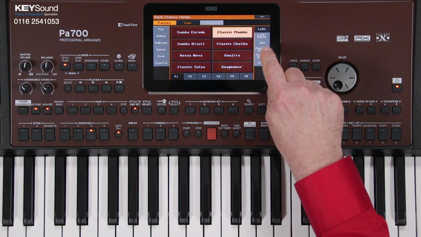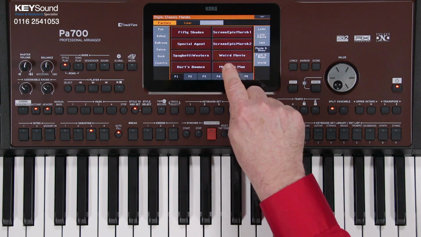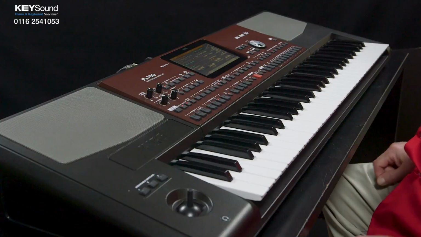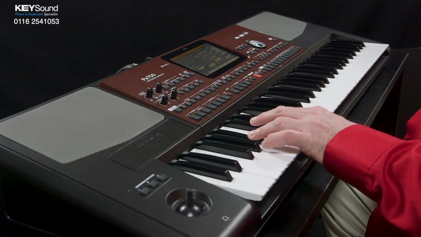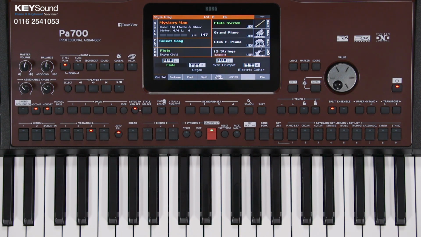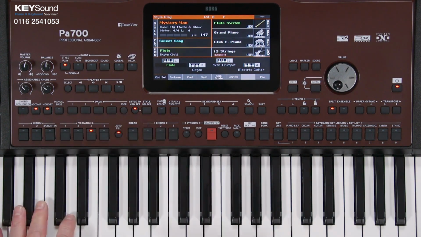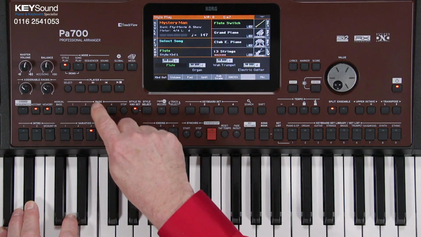From the Movie and Show category, Page 1, Mystery Man. Play a chord. Every style includes the settings for these pad buttons. They can have sounds assigned to them, or even additional patterns that follow the chords you play and sync with the style. They can play once when you press it, or loop.